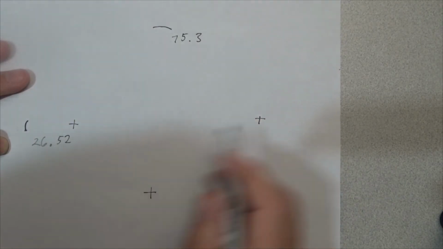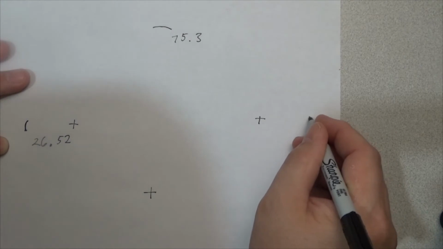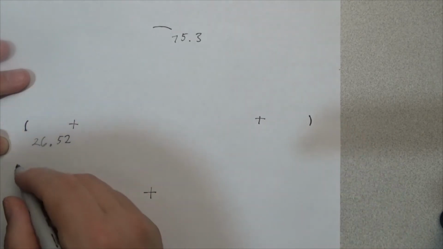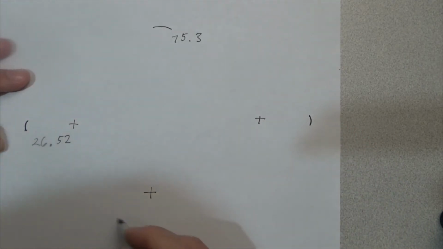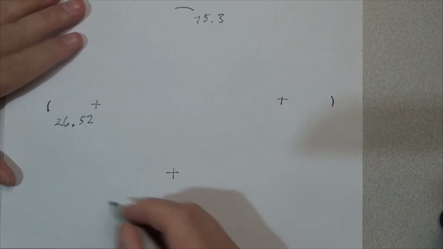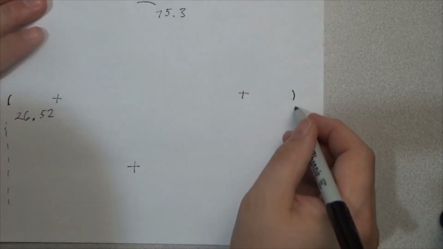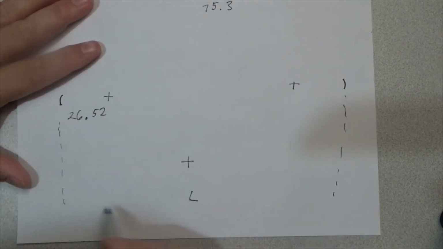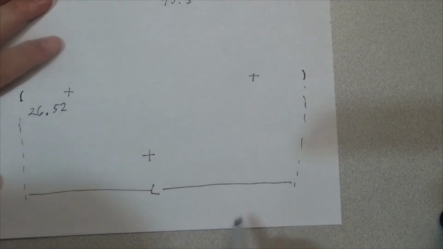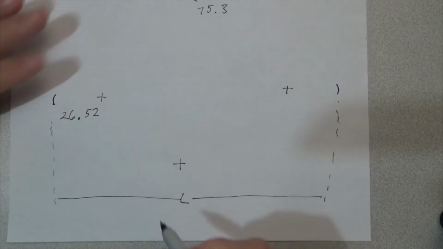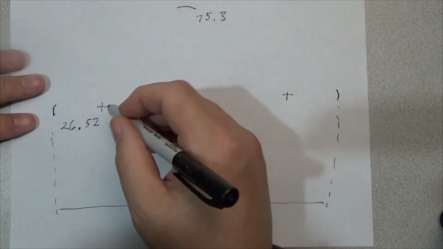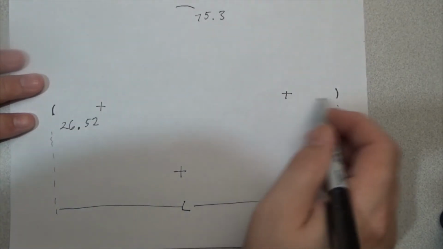So the goal here is to find the distance L from here all the way over to here. So that distance L, that's what I'm looking for. Well, I've got this part and this part.